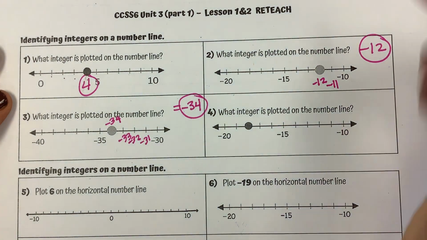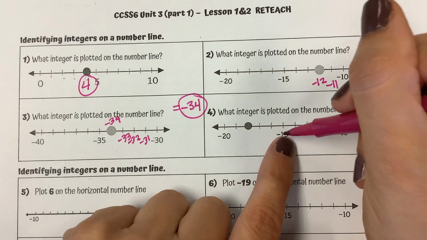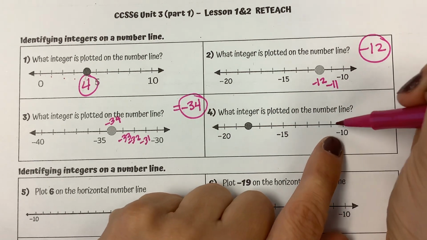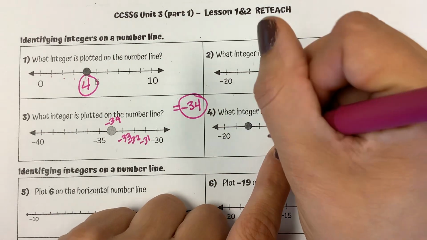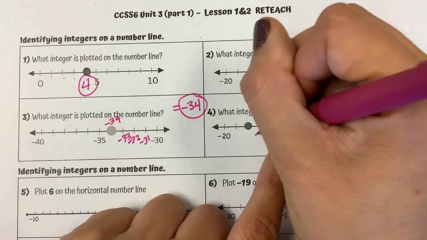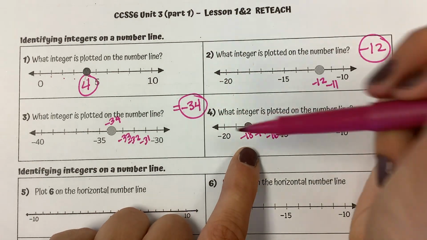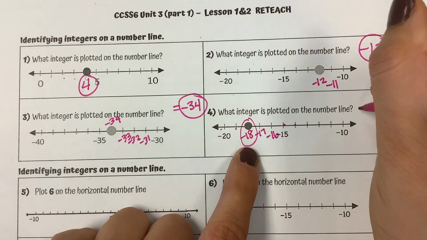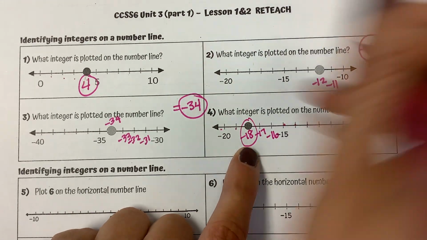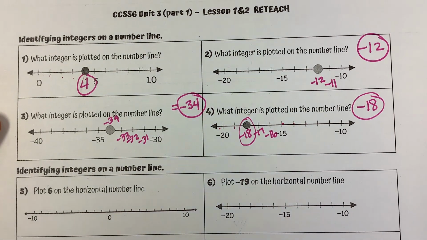Number 4, again, we're dealing with negatives. I can start from negative 10 if I want to, or negative 15. If I do negative 10, negative 11, negative 12, negative 13, negative 14, negative 15, this is negative 16, negative 17, negative 18. I'm going to double check, negative 19, negative 20, that matches. So our integer is at negative 18. That was when you're given a number on a number line, writing what that integer is.